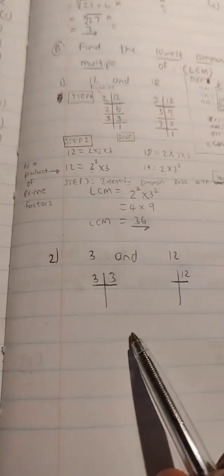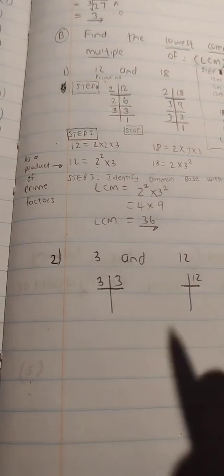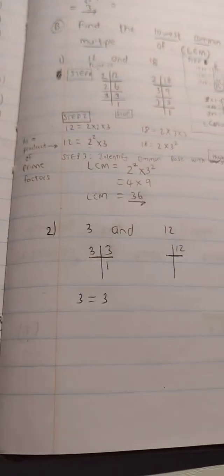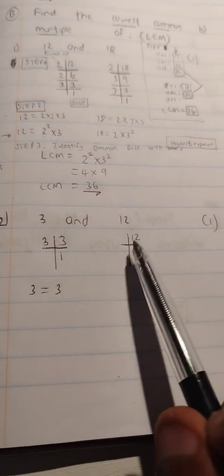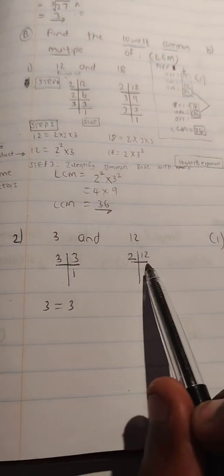Okay, hopefully we know it is 3. How many times does 3 go into 3? Once. So that means 3 is simply equal to 3. Smallest prime number that goes into 12? It is 2. How many times does 2 go into 12? 6 times.